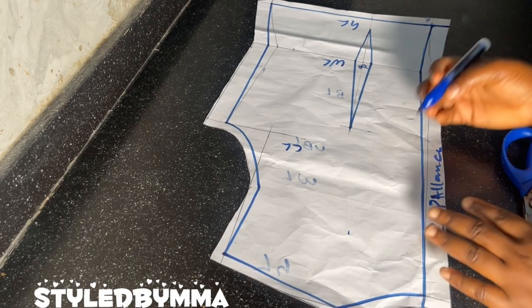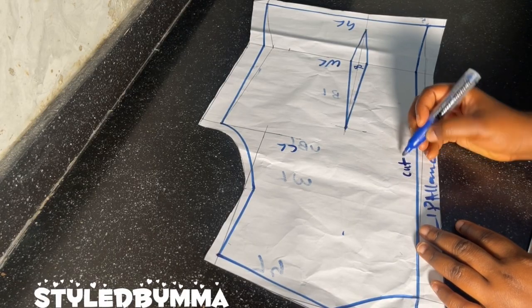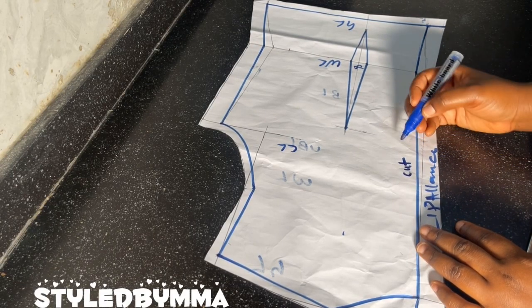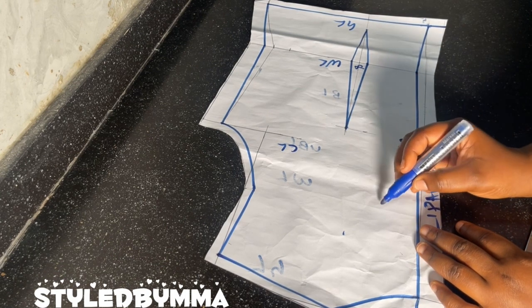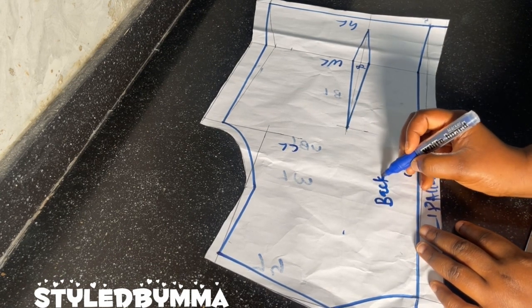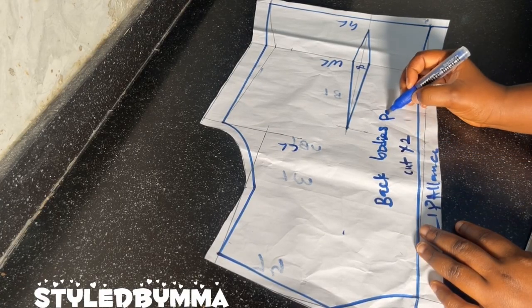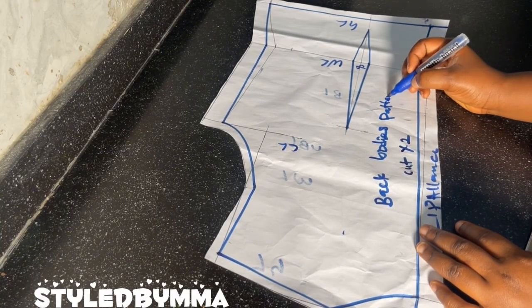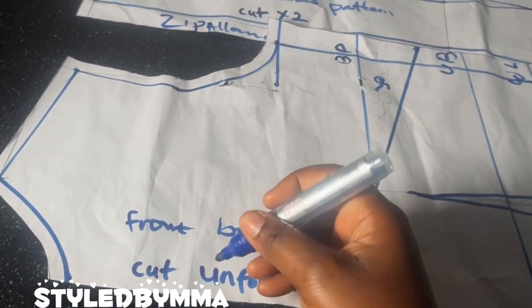So I'll just go ahead and label my pattern. I'm trying to label this pattern, and I'm going to say cut. Don't mind what I wrote, guys, but this is going to be cut on fold, and this is the back pattern. Like I said in the front pattern, if this was for a particular pattern size, you can just indicate that.